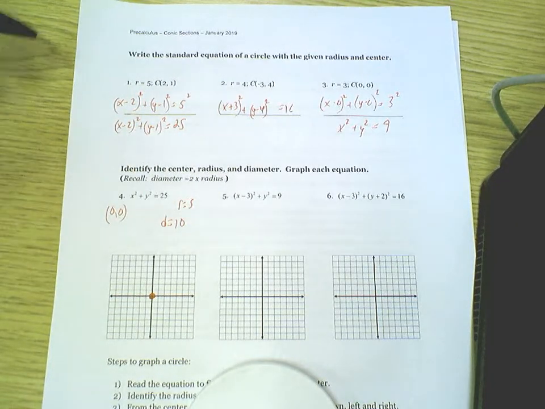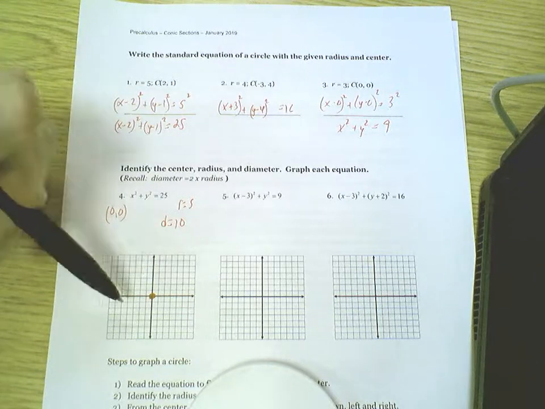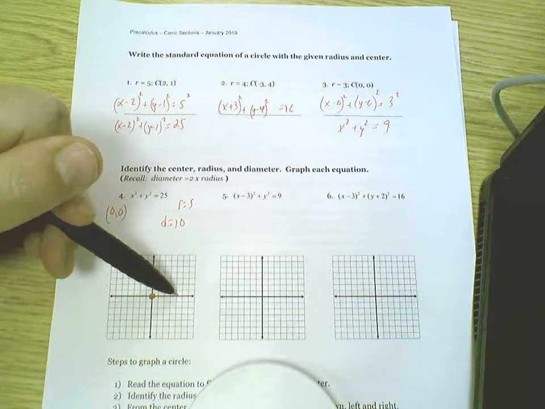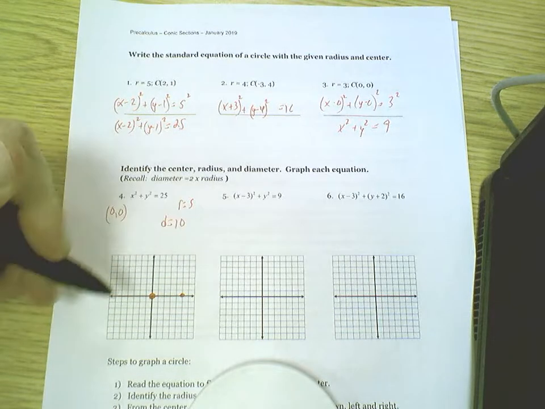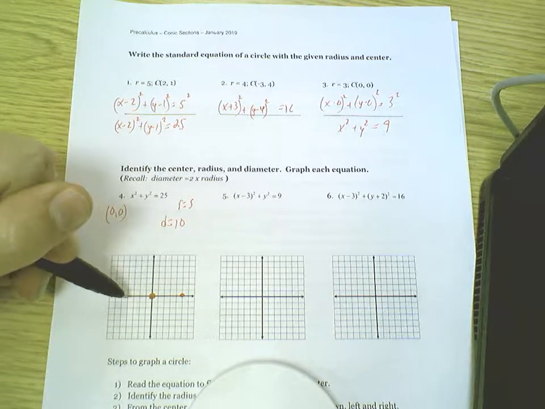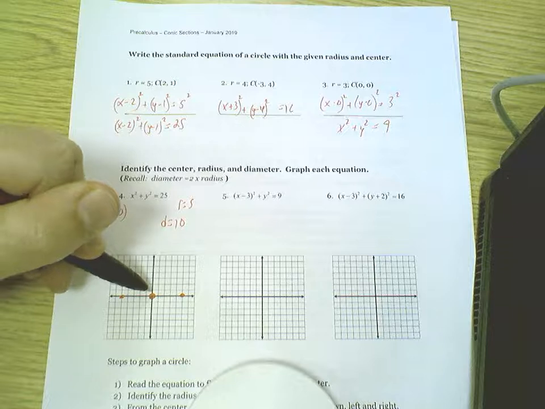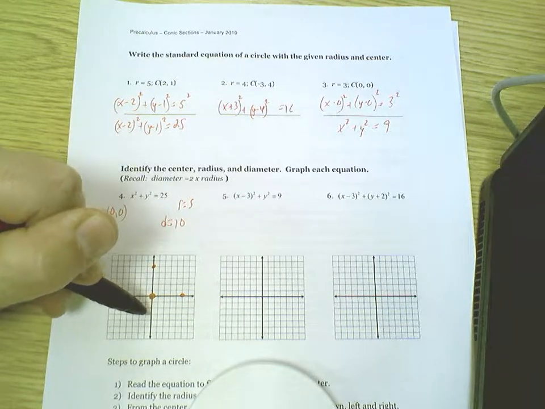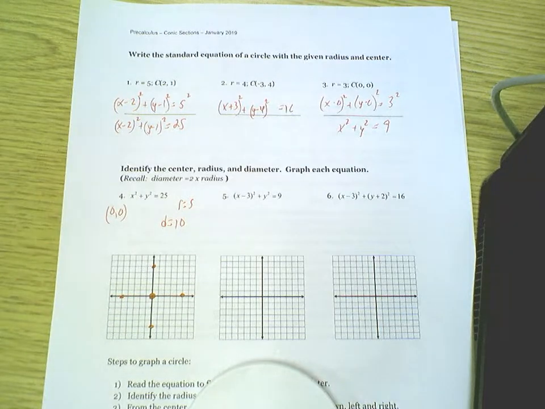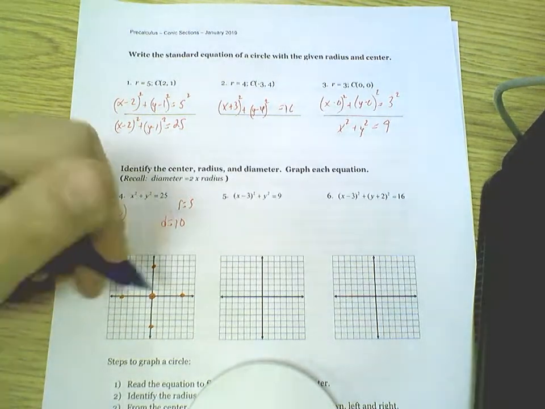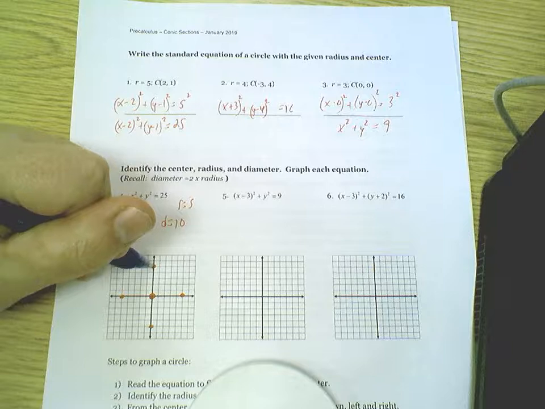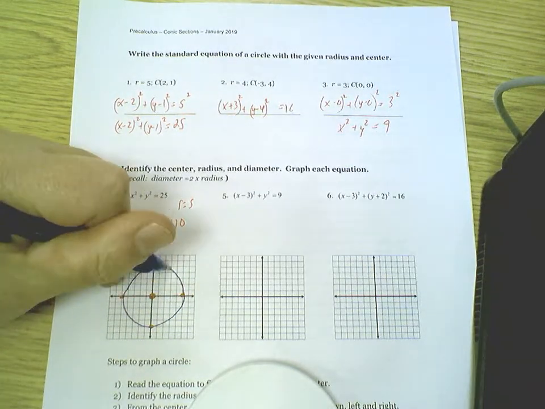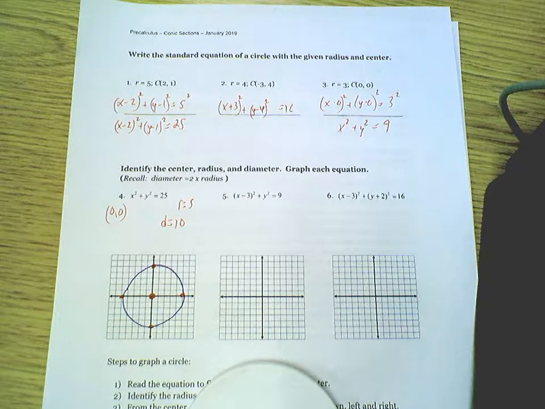How do I graph this? Well, I'm going to use my units. Radius is 5. I'll go 5 units to the right: 1, 2, 3, 4, 5. I'll go 5 units to the left: 1, 2, 3, 4, 5. I'm going to go 5 up. I'm going to go 5 down. And once I do that, I'm just going to go ahead and try to draw a circle. And I've created my first circle.